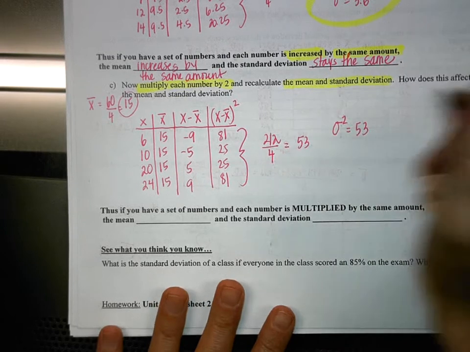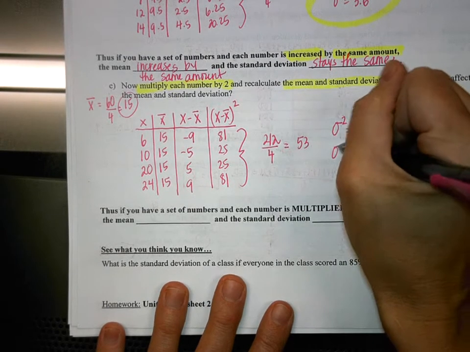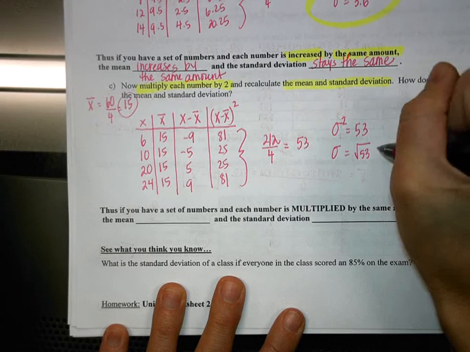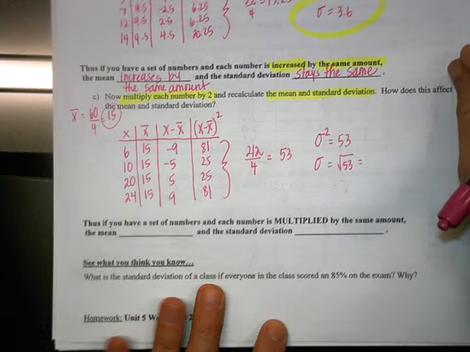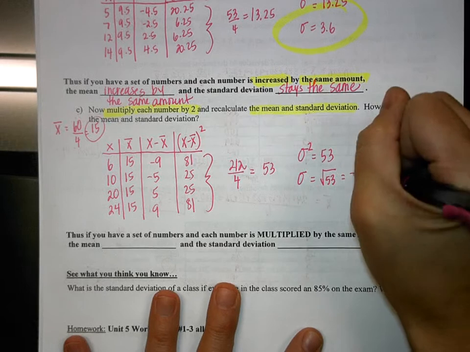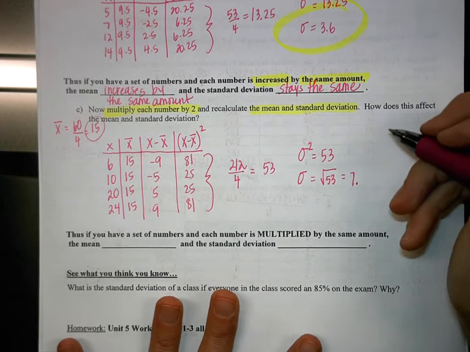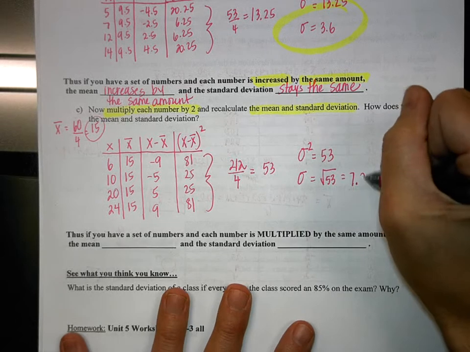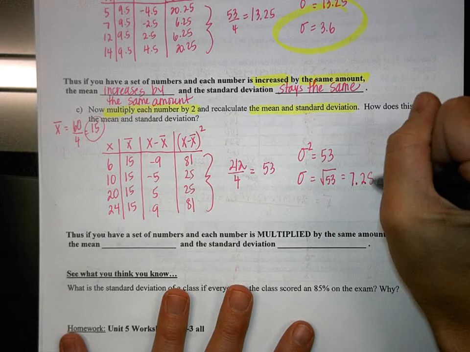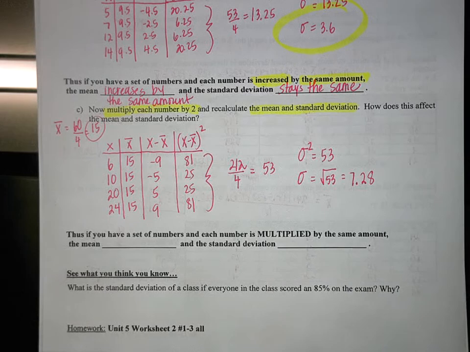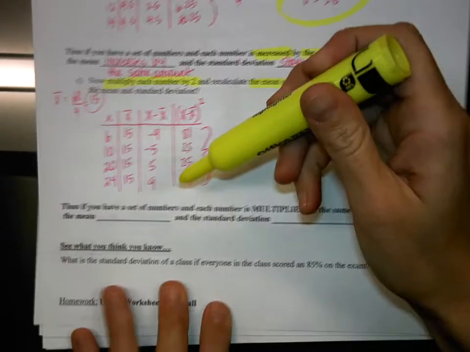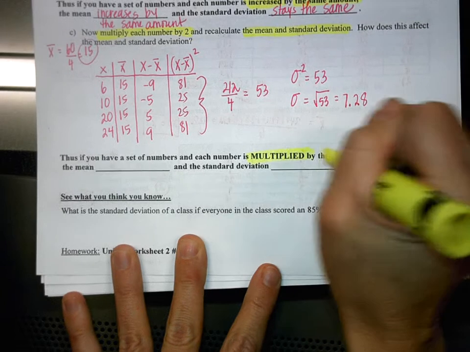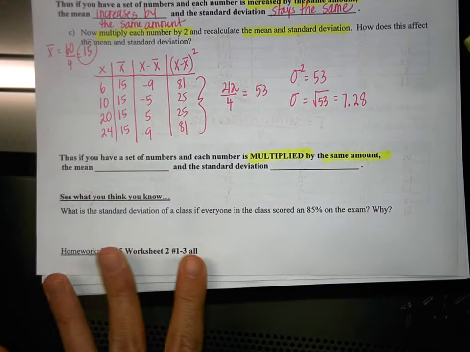And then how do I find my standard deviation? So we take the square root of my variance, which was 53, and what do I get? 7. I'm sorry. Okay, 7.28. Do you guys agree? Okay, so now we're going to compare again. It says, thus, if you have a set of numbers and each number is multiplied by the same amount, what happens to the mean?